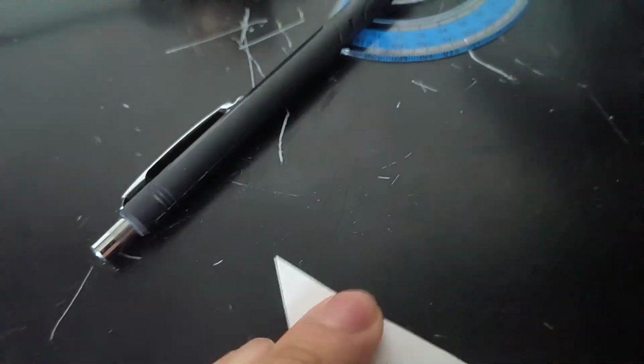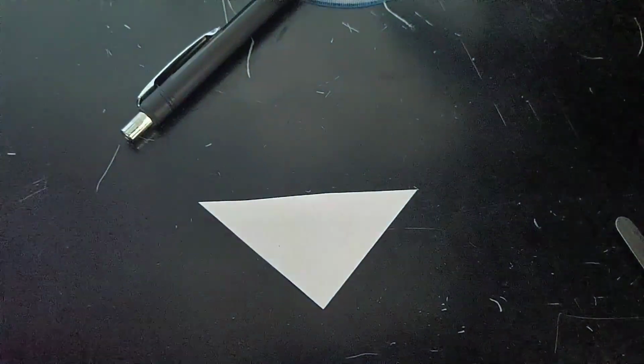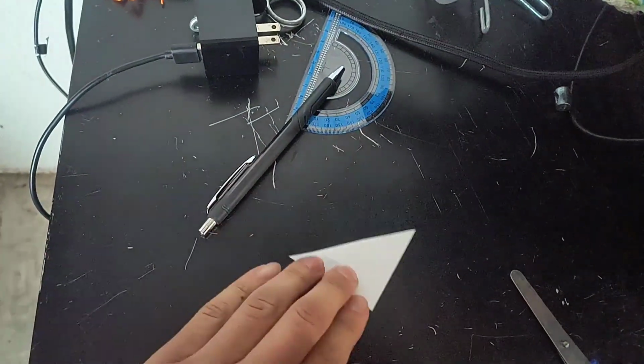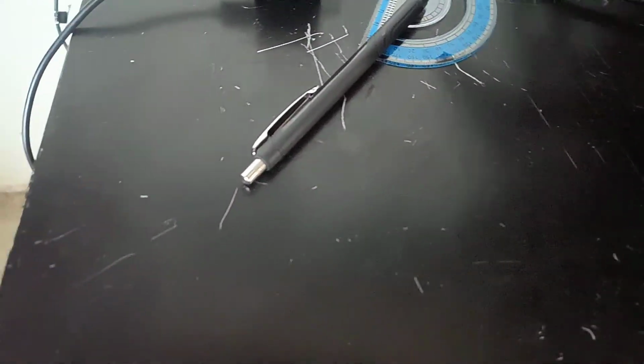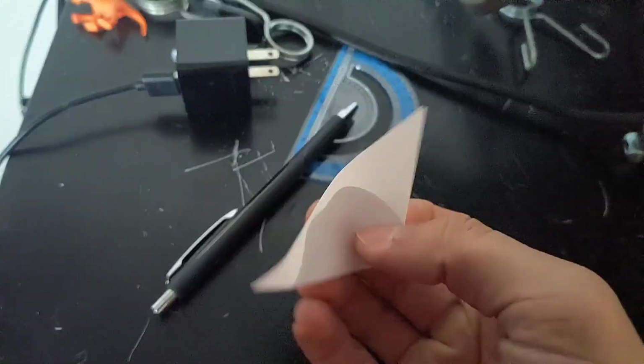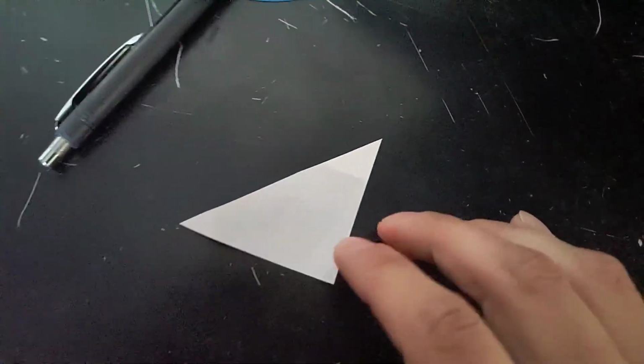I want to give you more intuition as to why all triangles, all their angles, when added up together, equal to 180 degrees. Okay, so here I have a triangle, and I have these angles. This angle right here equals something. This angle right here equals something. This angle right here equals something.